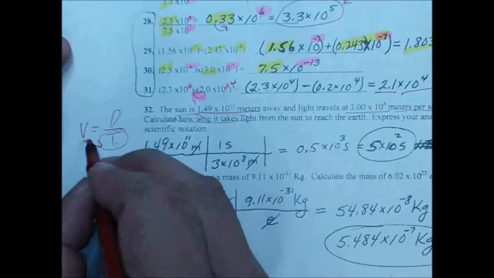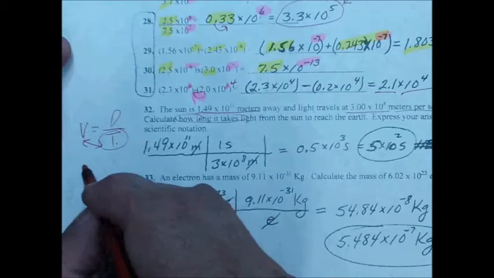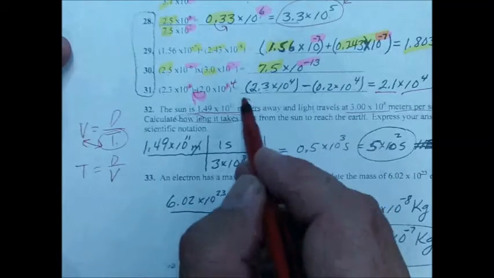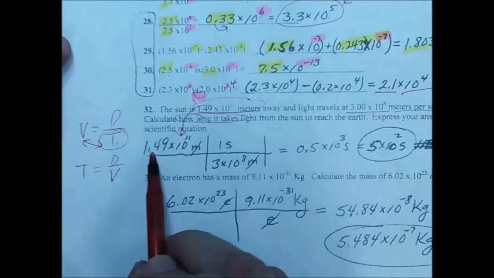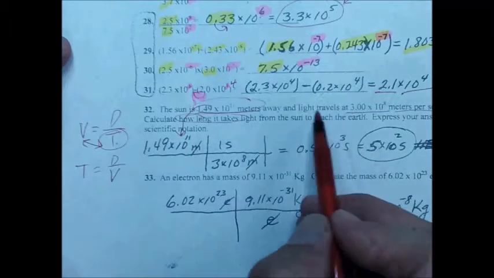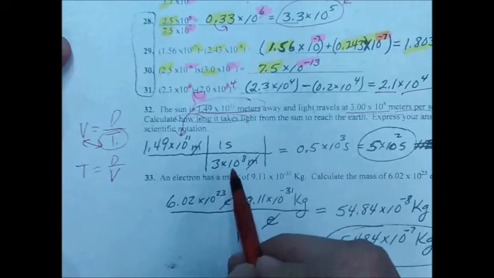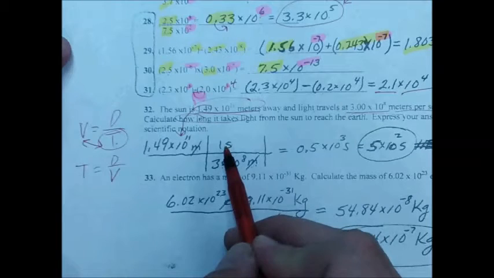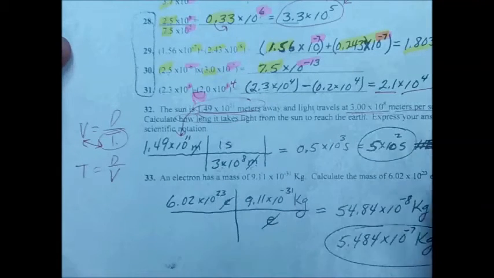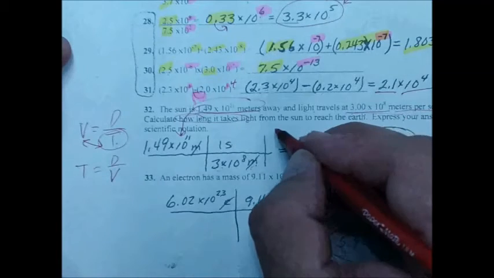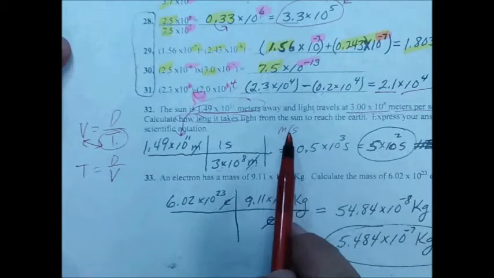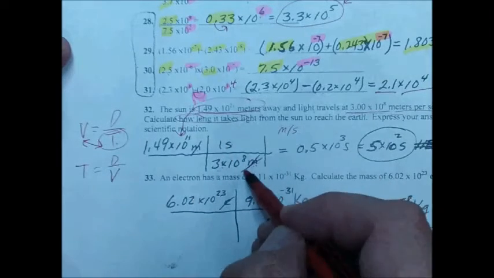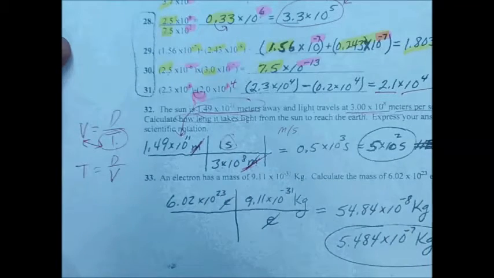Well, in algebra we can do this little magic switcheroo, which I've shown you guys before, and we can say that time is equal to distance divided by velocity. So we can take our distance right here and substitute it in. 1.49 times 10 to the 11 meters. We'll divide by our velocity of 3.00 times 10 to the 8th meters per second. Notice that seconds has flipped up to the top since we're dividing it down here. When we have something that looks like meters per second, that means meters divided by seconds. So meters on the bottom divided by, flip it to the top, seconds. So meters down here cancels with meters, and it leaves us with units of seconds.